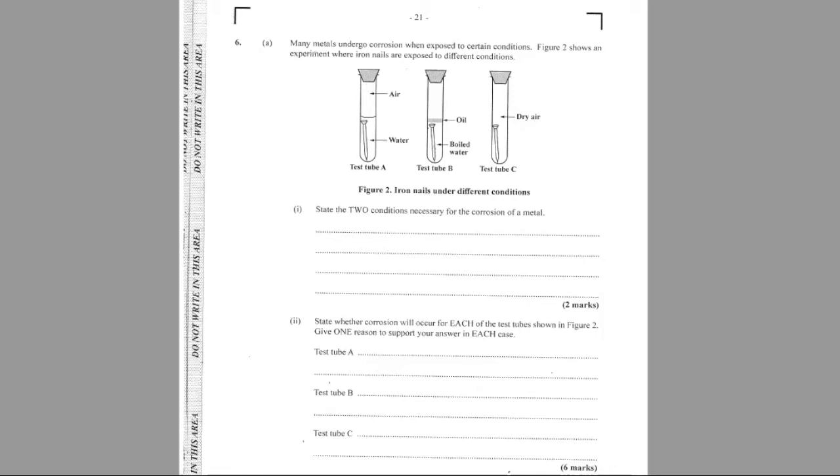Part A, many metals undergo corrosion when exposed to certain conditions. Figure 2 shows an experiment where iron nails are exposed to different conditions. In test tube A, we have a nail in water, and it's also exposed to air. In test tube B, the nail is in boiled water, and there's a layer of oil on top of the water layer. And test tube C, this nail is exposed to dry air. State the two conditions necessary for the corrosion of a metal.